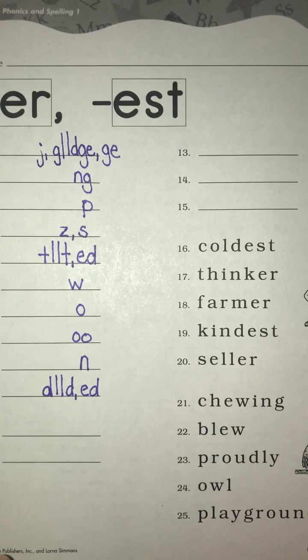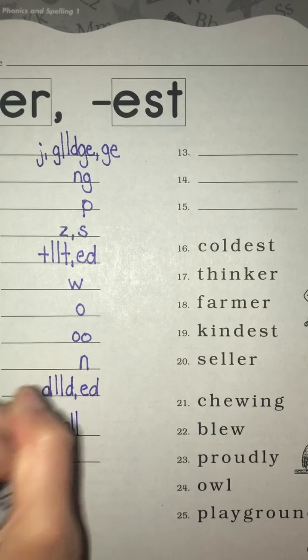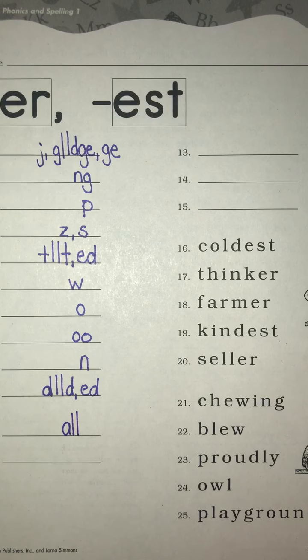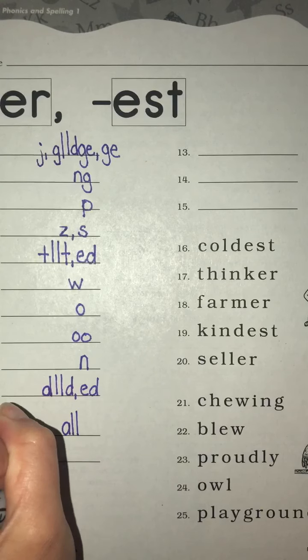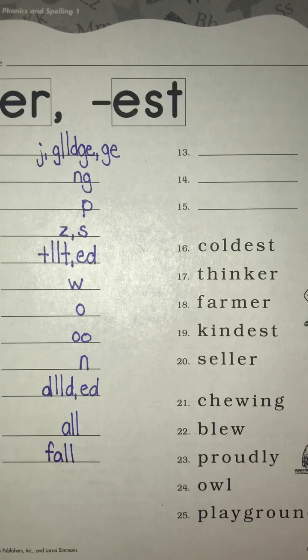Okay, and that's A, L. Number 12, fall, fall. Please be careful so you don't fall. Fall. F-A-L-L. Fall.